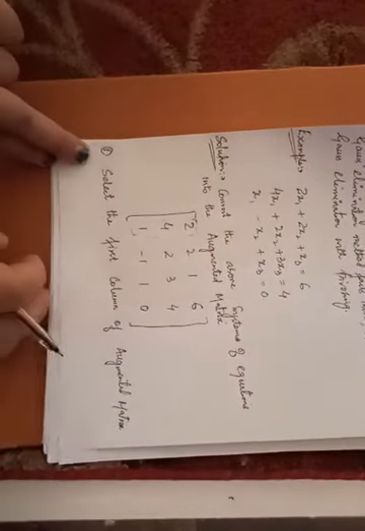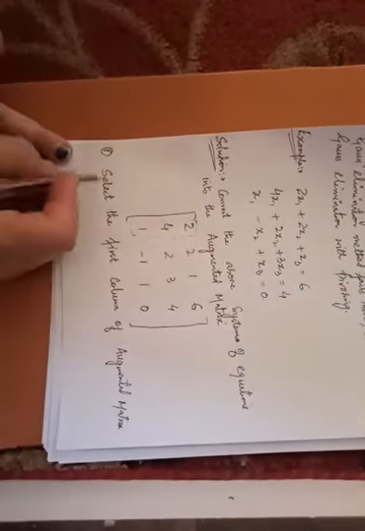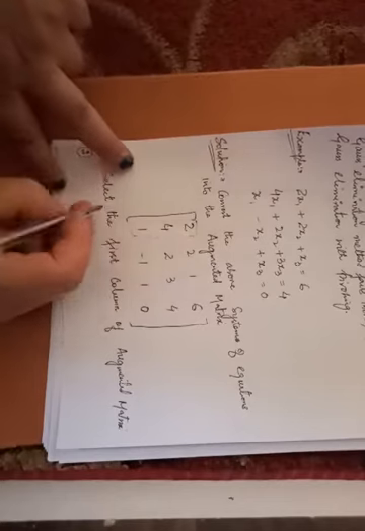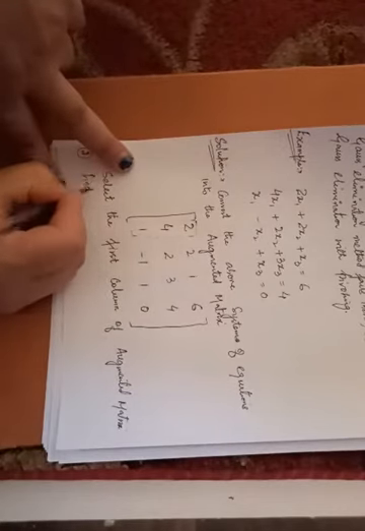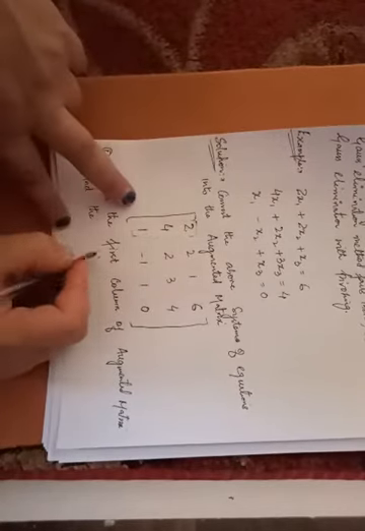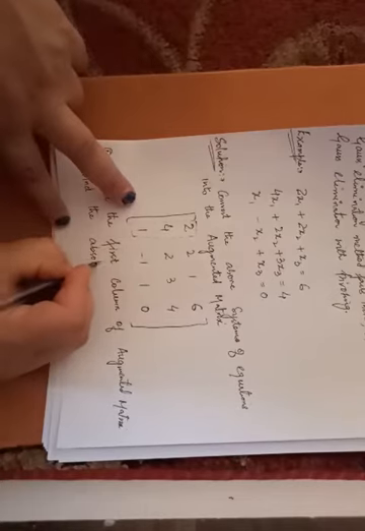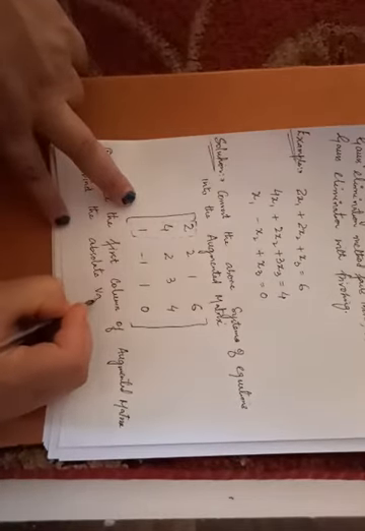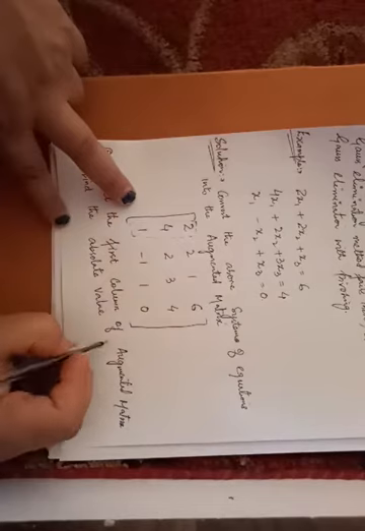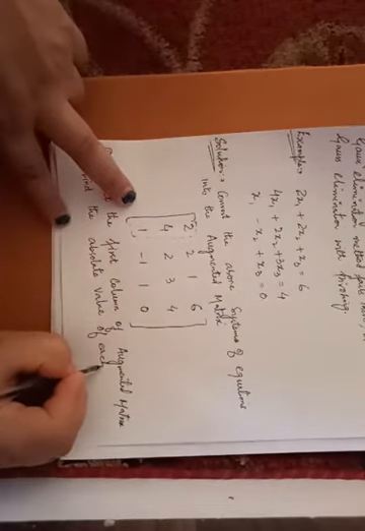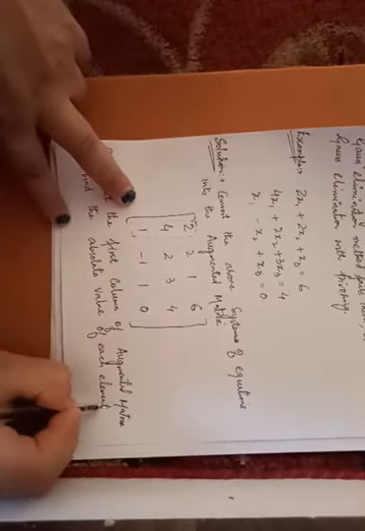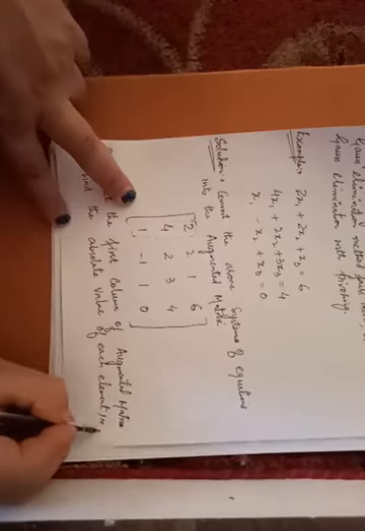We selected it, right? Then what we have to do is find the absolute value of each element, that is, the mod.